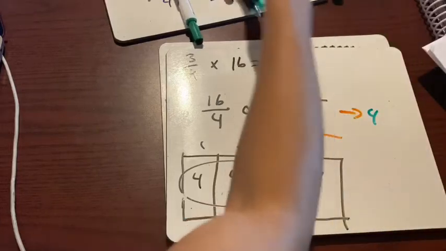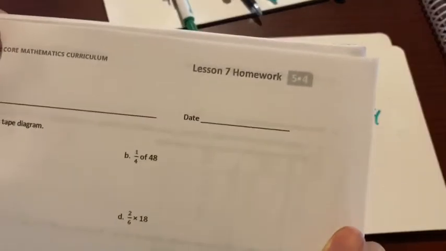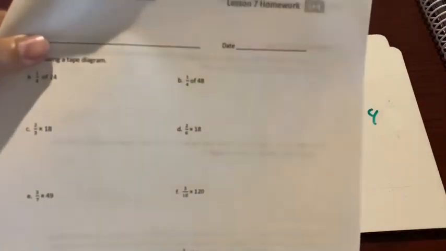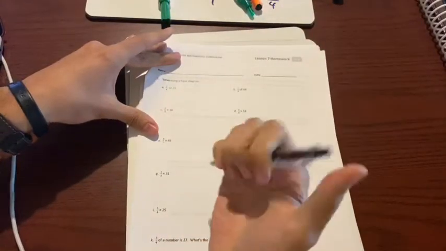So on your worksheet, we're doing lesson 7, page 111. Hey, that rhymes. And you're just going to get some practice on it, right? And let's go ahead and do number 1 as a class. I'm going to lower the camera down. All right.